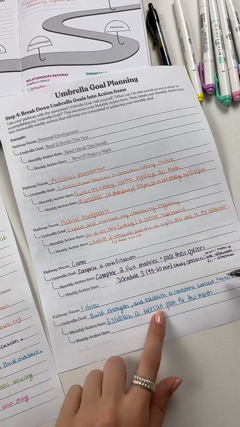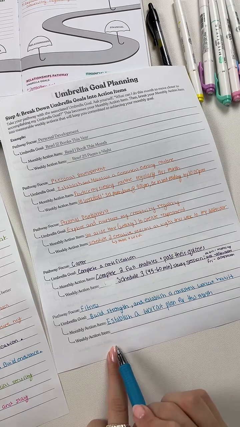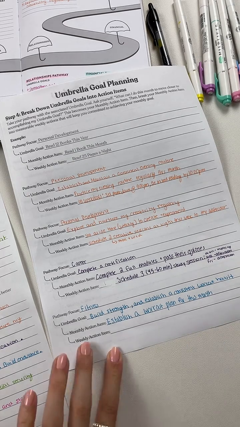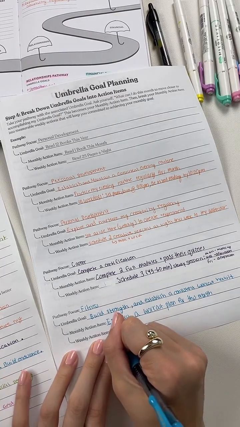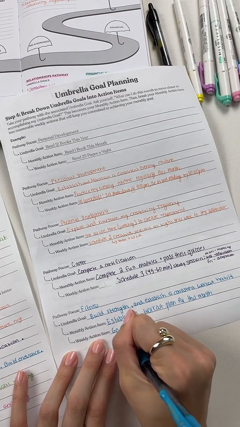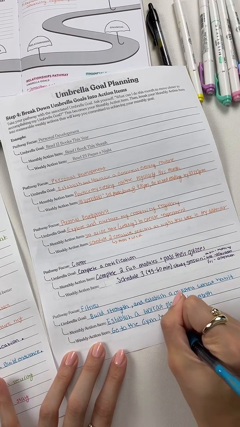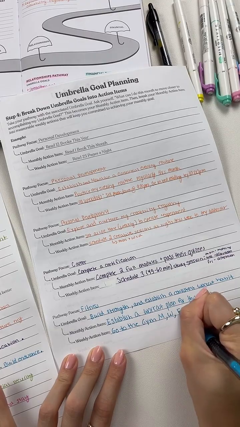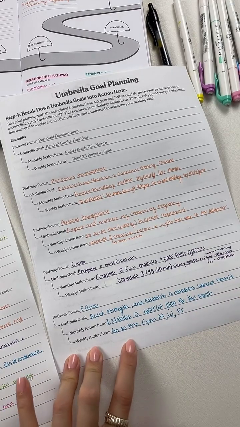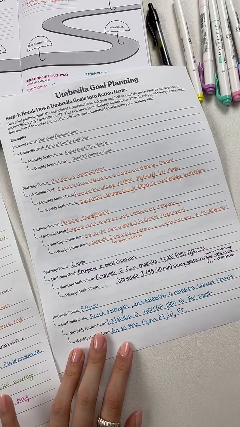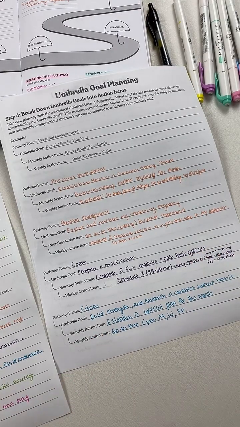Okay. So we are going to start, one weekly action item could be, you are going to go to the gym Monday, Wednesday, let's say Friday. And each day has a different purpose.